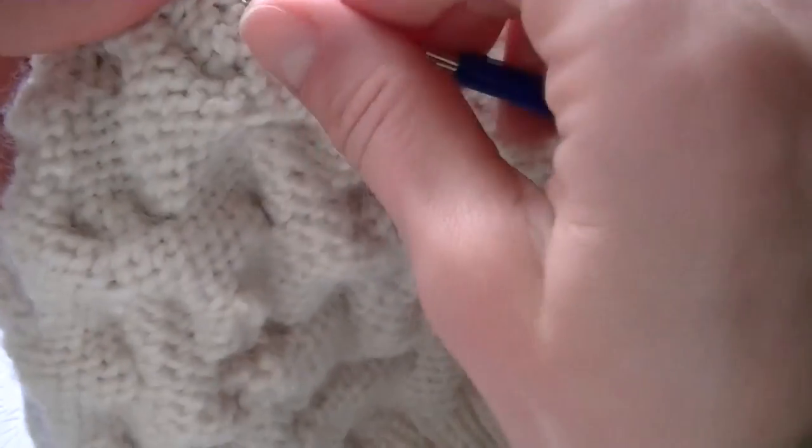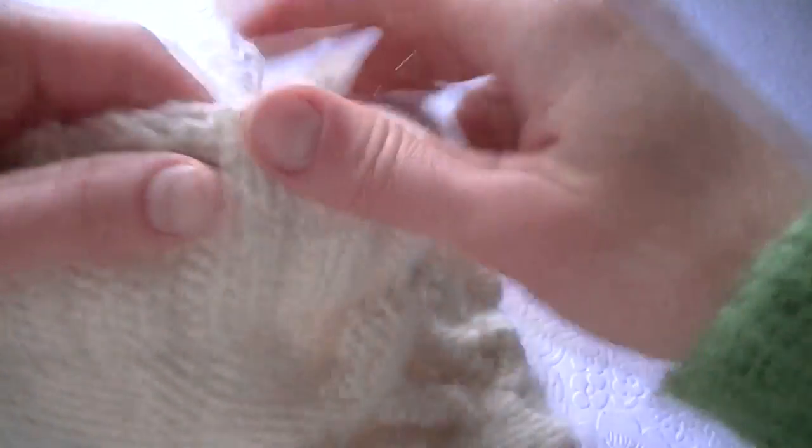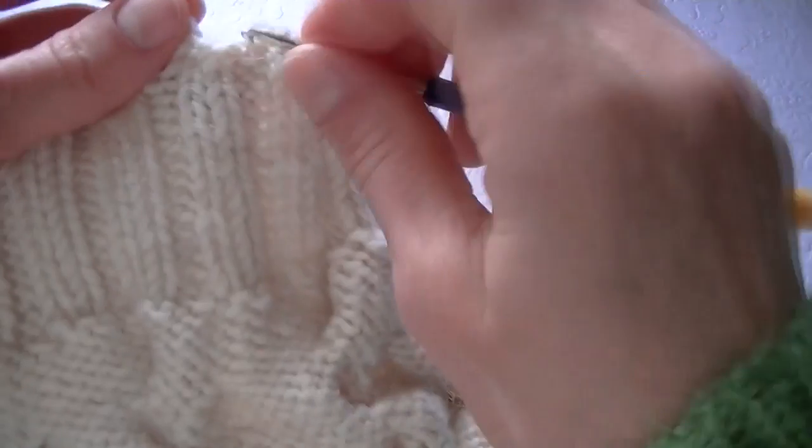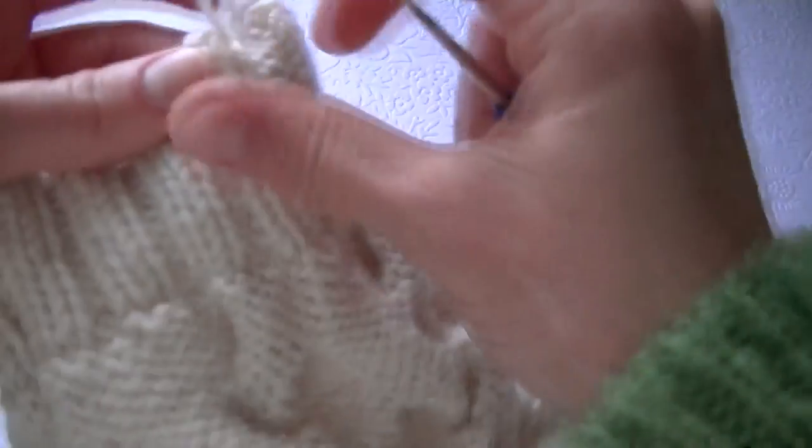Now it's almost over. We've hidden it. Now we need to hide a thread here. We hide it carefully too.